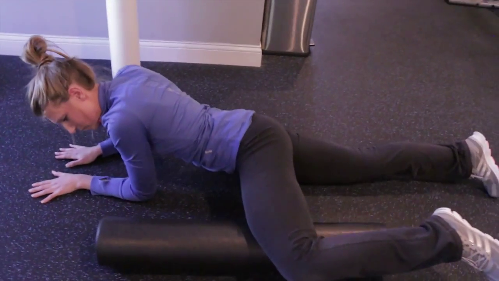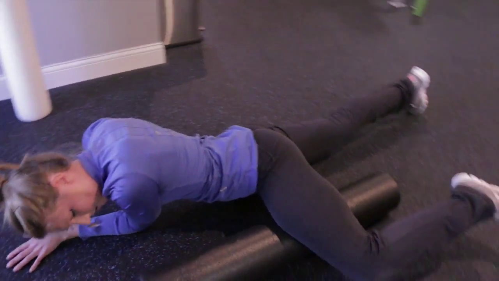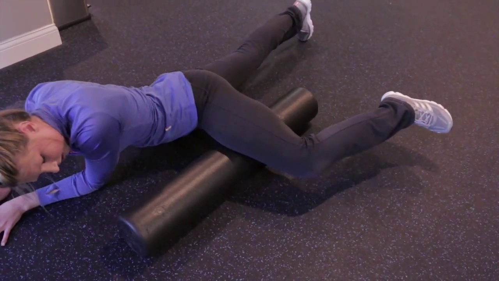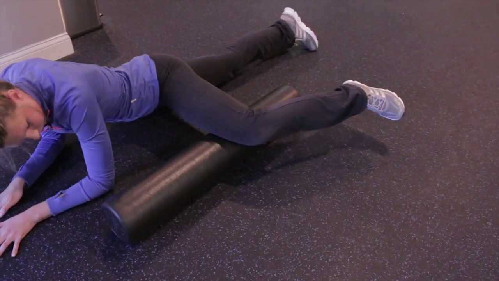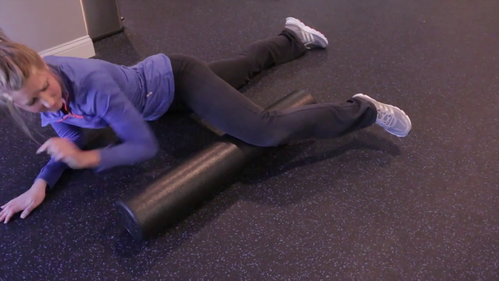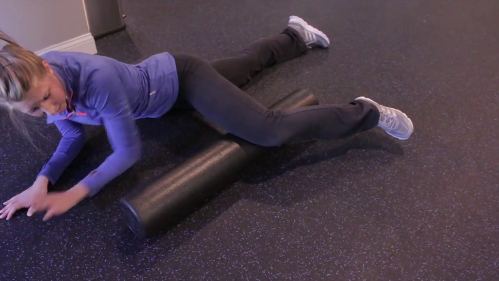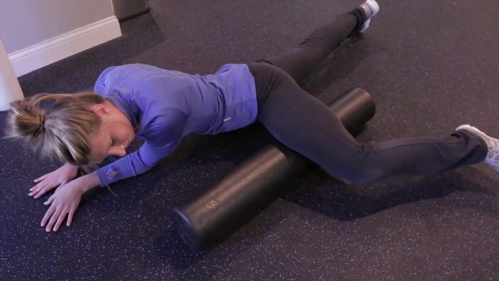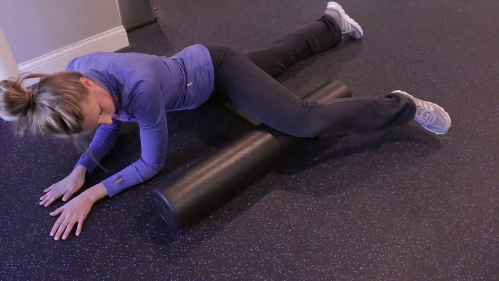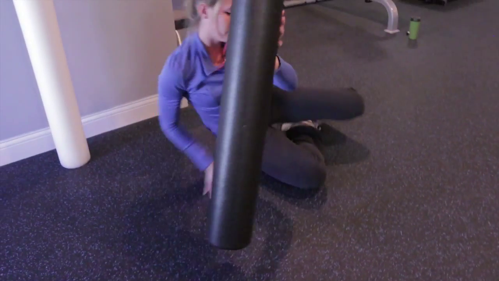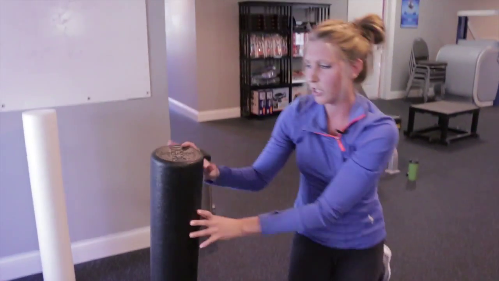And then you're just gonna kind of move laterally like this so that it's moving up the inside into your groin area and then back down towards your knee like that. This one is also very sensitive, especially down by your knee. It may be a little more sensitive, but again, just up and back like so. Nice and slowly also. Don't try to rush it.